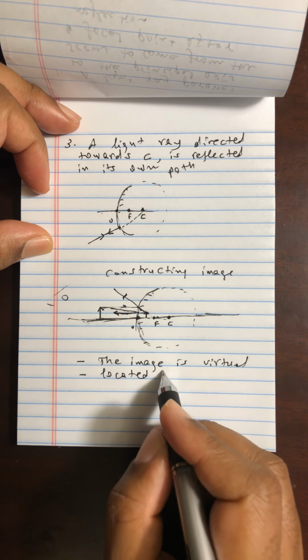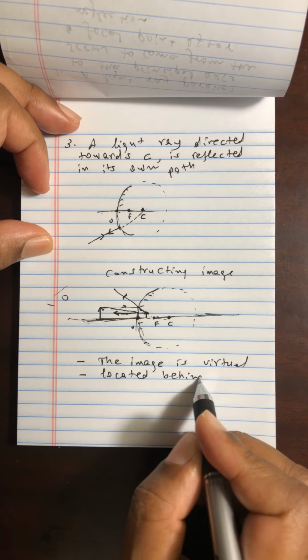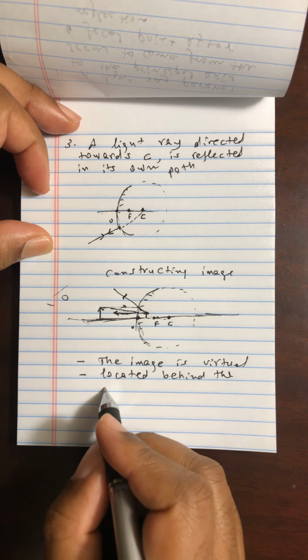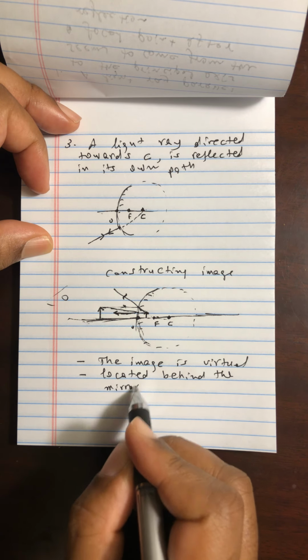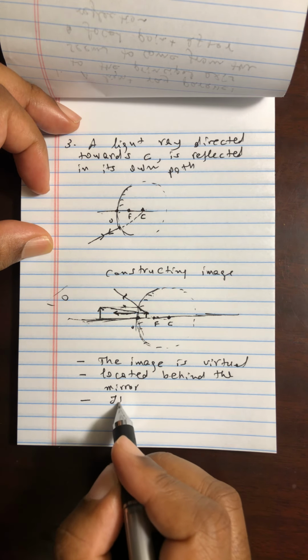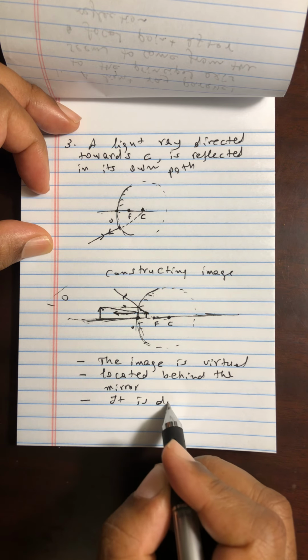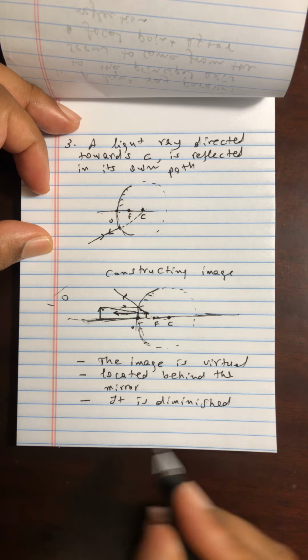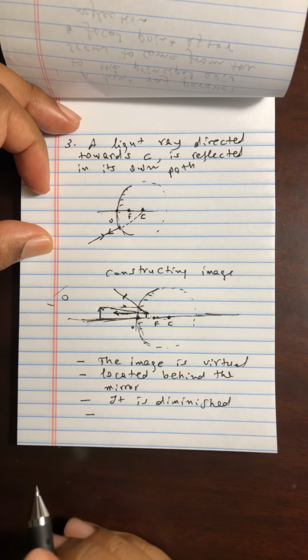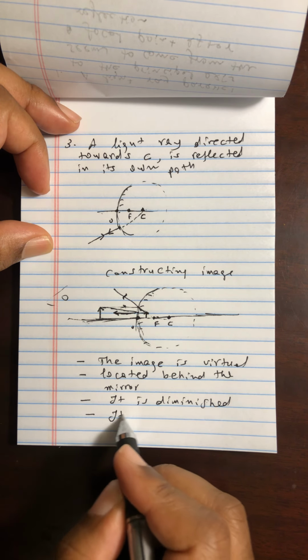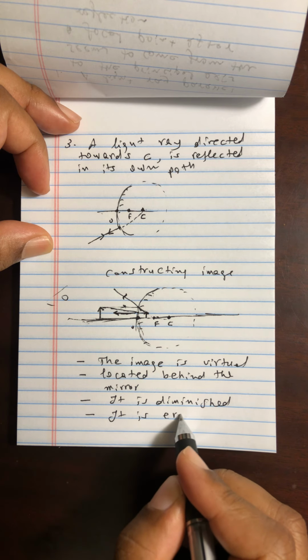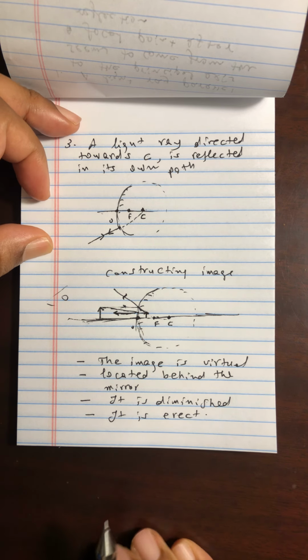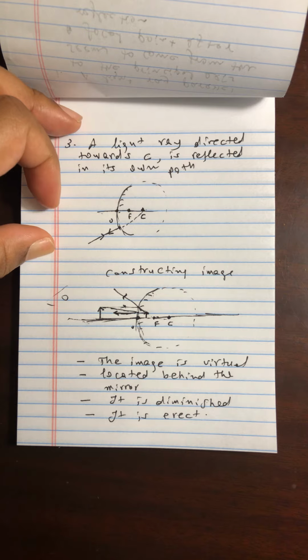As you can see, it's diminished, it's smaller. It's also erect. So these are the properties of the image formed by a convex mirror.